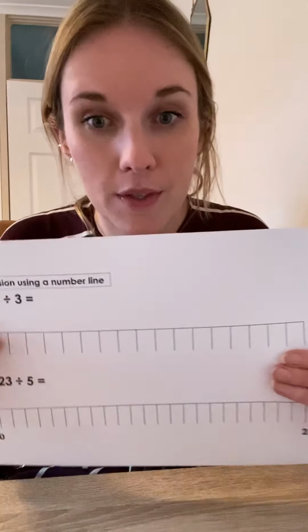Brilliant. Then in maths, we are carrying on with division and we're going to be carrying on with looking at remainders. So I hope you got on okay with yesterday's maths with the remainders and seeing how many were left over. What we are going to do in today's maths is practice dividing using a number line. So jumping up on a number line and seeing how many we've got left, what our remainder is. So I've done a separate video to explain how to use the number line. So please watch that to help you with today's maths.